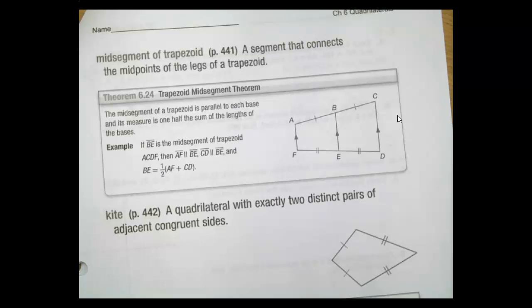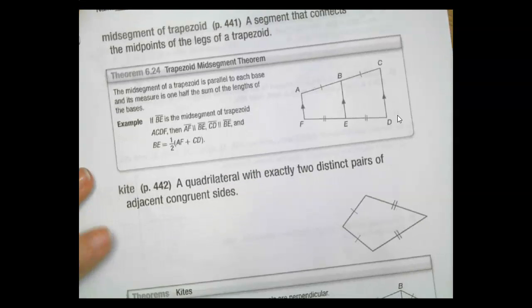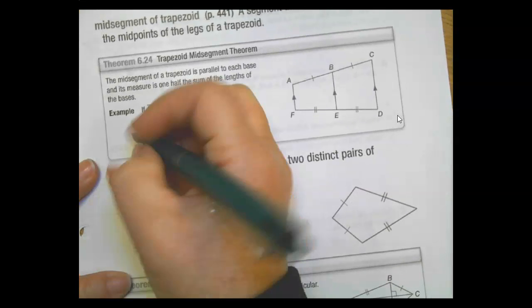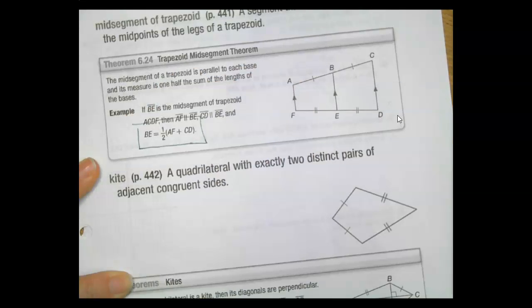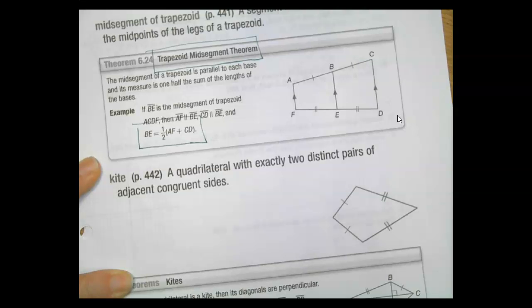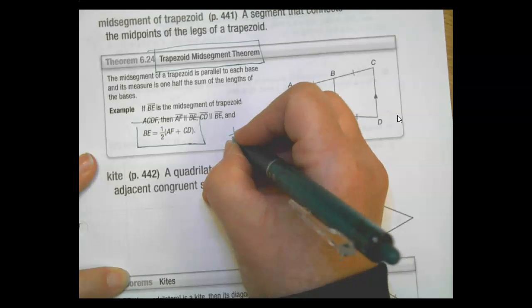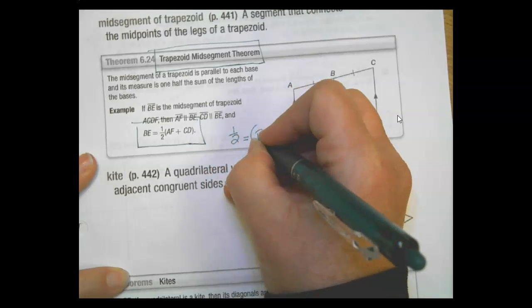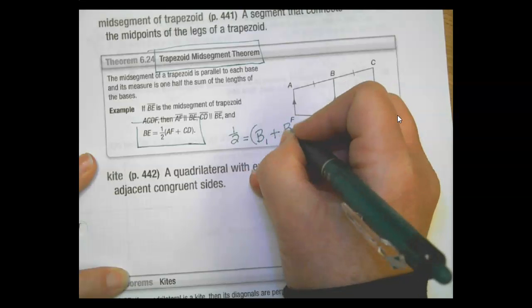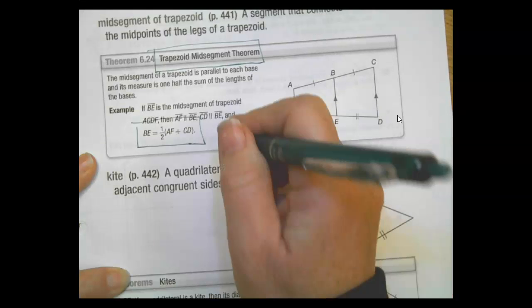Now we get to the mid-segment of a trapezoid. I want to change this because it's a formula. So I want you to go ahead and kind of outline that. This is the mid-segment formula. And really it is one half times base 1 plus base 2. So they're using AF because those are the bases, but this really is the formula.